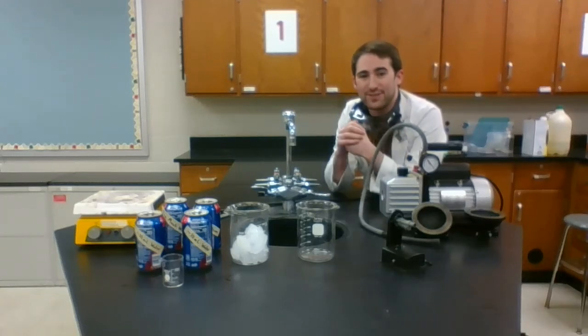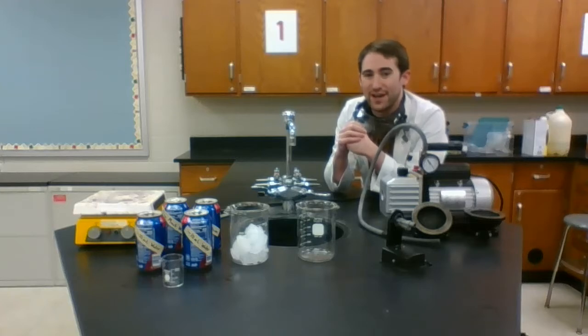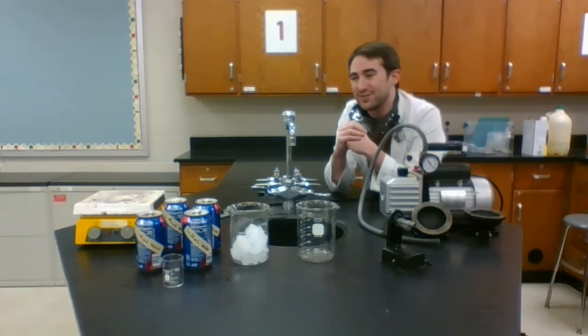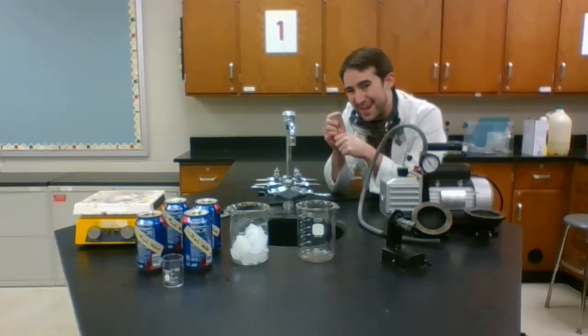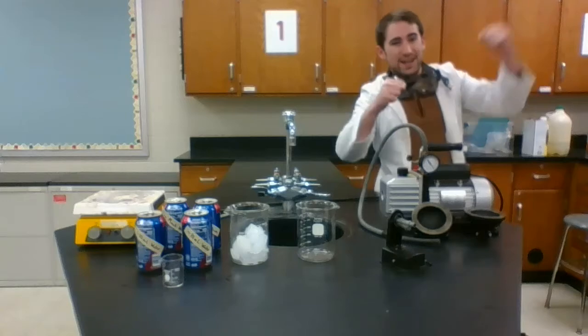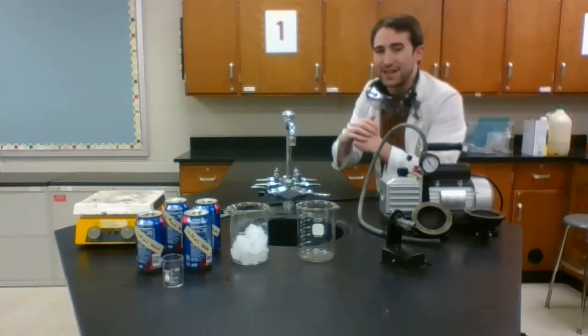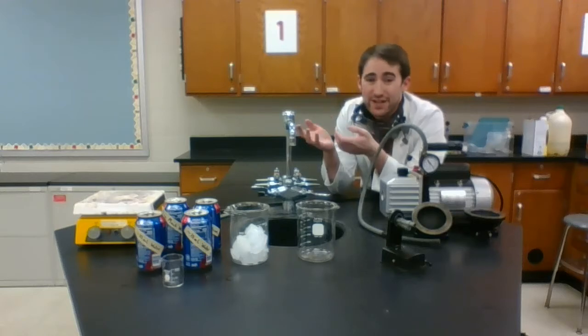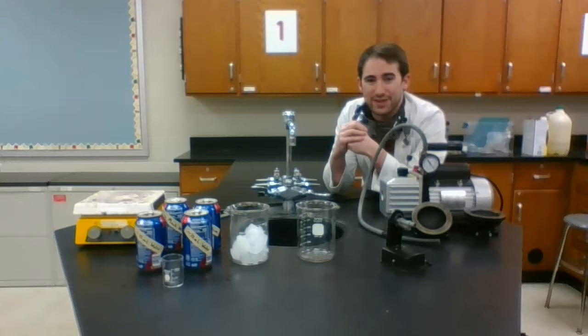Our atmosphere is made of a bunch of particles, mostly nitrogen, some oxygen, some carbon dioxide, and argon in very tiny amounts, as well as a couple other trace gases. And those particles are constantly moving around us and exerting pressure, hitting on us, just boom, boom, boom, boom, constantly. We don't really notice it because we're used to it, but it does exert pressure, and it affects the things that we do in lab.